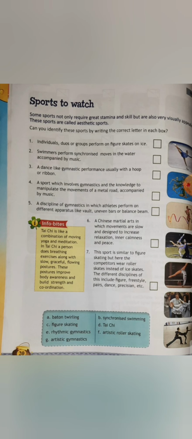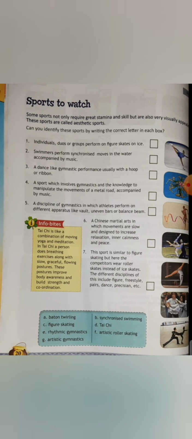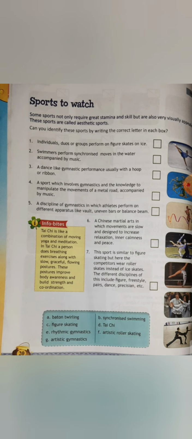Today we will be doing Sports to Watch. Sports to Watch is page number 20. Now, the first one: some sports not only require great stamina and skill but are also very visually appealing. These sports are called aesthetic sports. Can you identify the sports by writing the correct letter in each box?